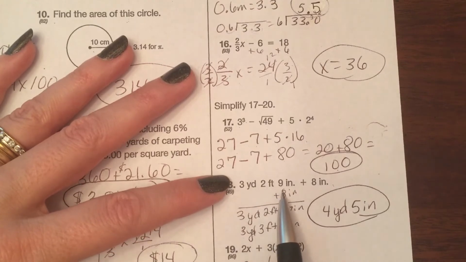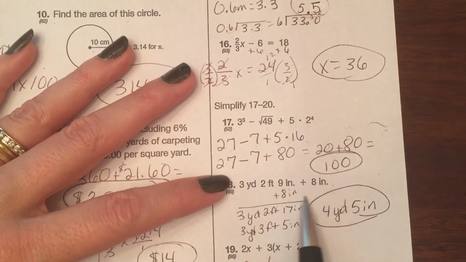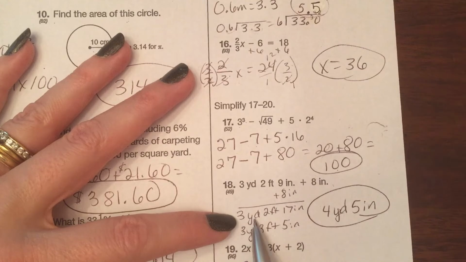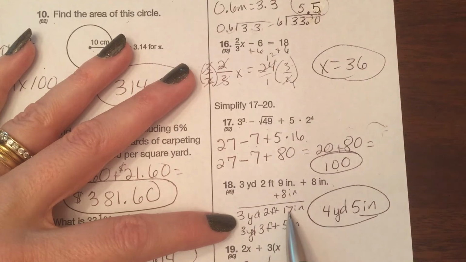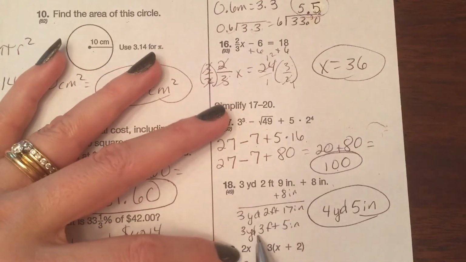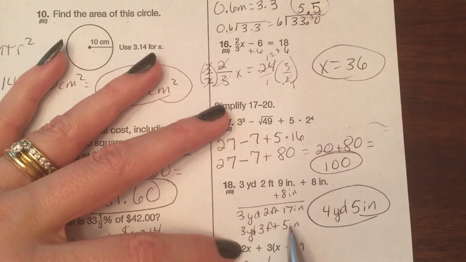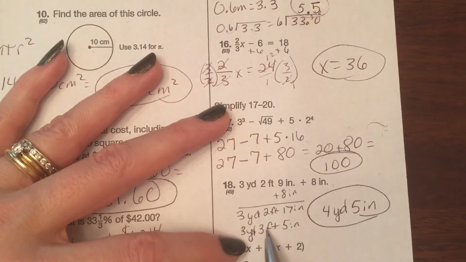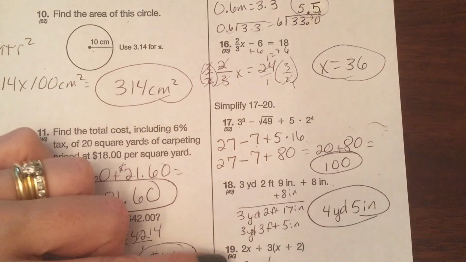3 yards, 2 feet, 9 inches, plus 8 inches. So I just added my 8 inches here. I got 3 yards, 2 feet, 17 inches. It's too many inches, so I took 12 of those inches and turned them into a foot. So now I have 3 yards, 3 feet, 5 inches, but now I have too many feet. 3 of these feet can be turned into yards. So now I have final answer, 4 yards and 5 inches.